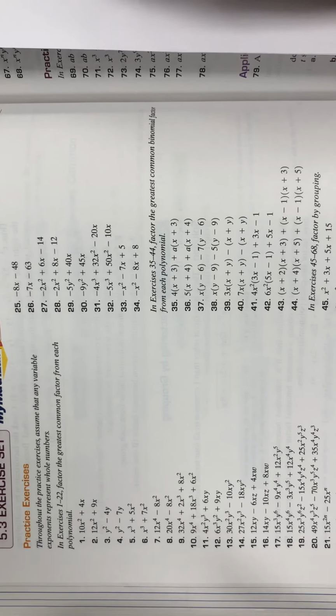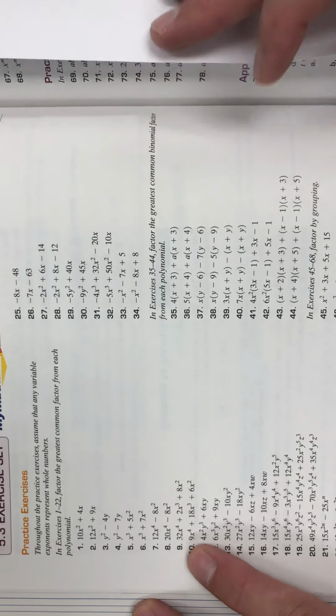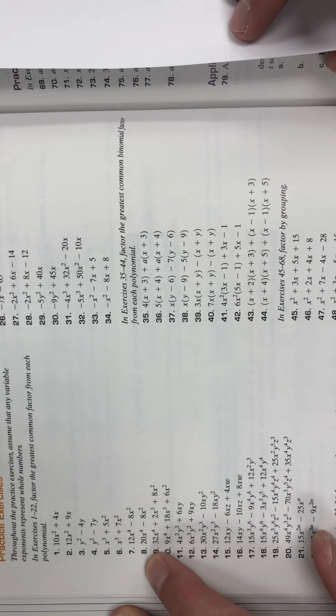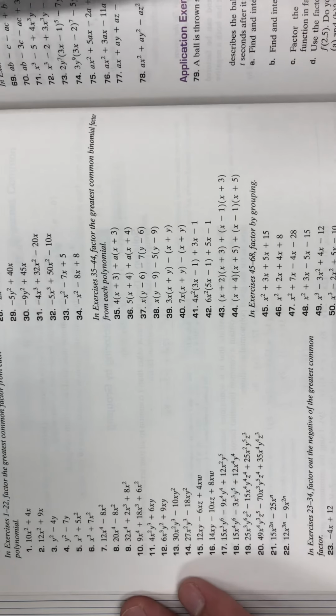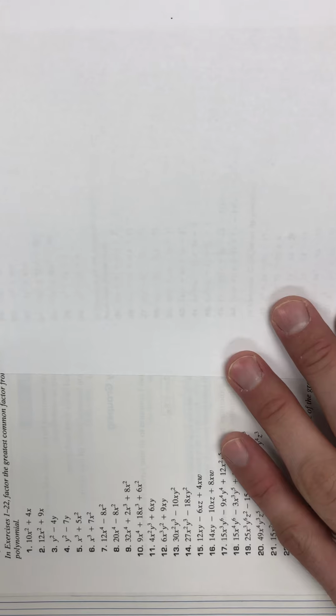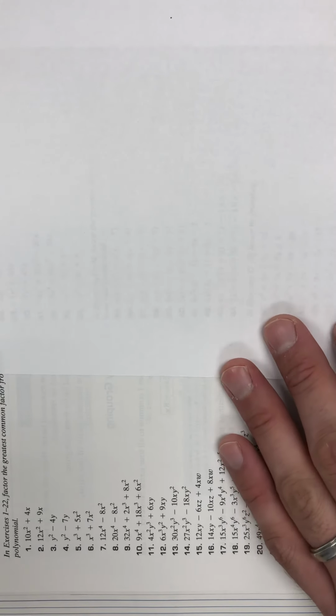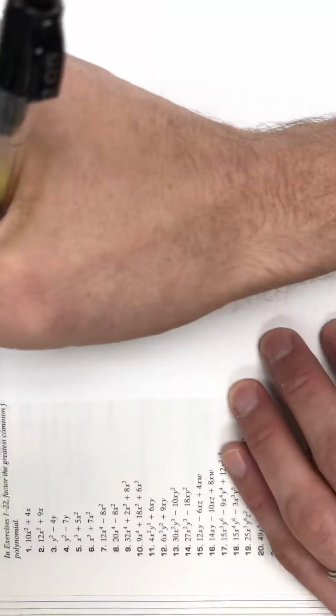All right, ladies and gentlemen, this is your homework for tonight. So I wanted to go over a few of these questions to make sure that you understood the basics of it. It just asks you to factor the greatest common factor for each polynomial. Another way of thinking about that is what can you divide from each expression. So I'll go over the first few.